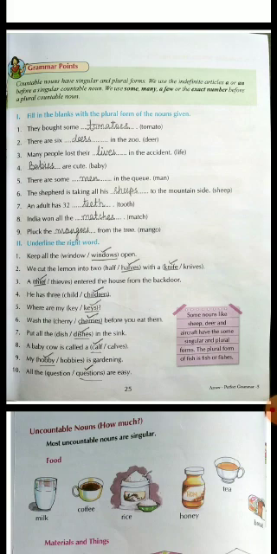Number 2, we cut the lemon into 2 halves. Halves, underline it with a knife. And then full stop. Number 3, you have to underline knife in the above sentence. Number 3, a thief entered the house from the back door. You have to underline thief in it.